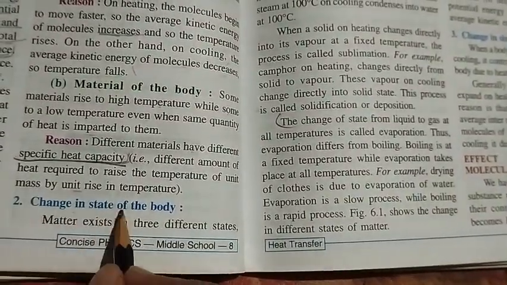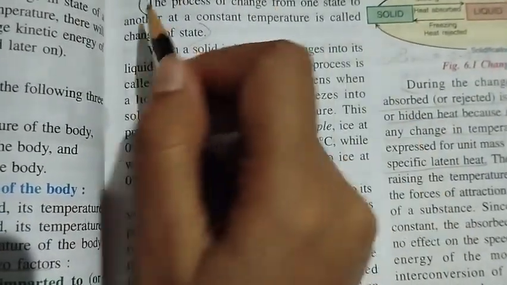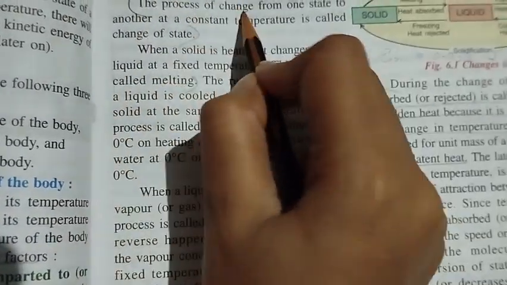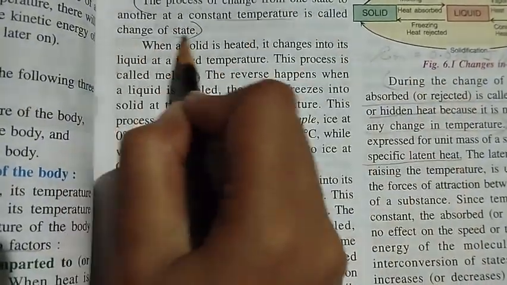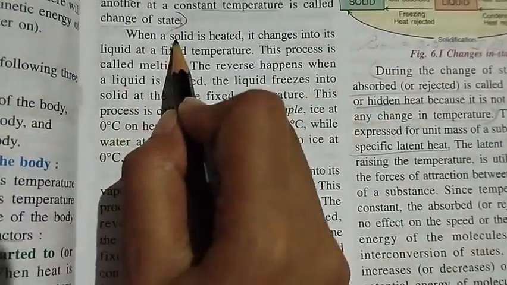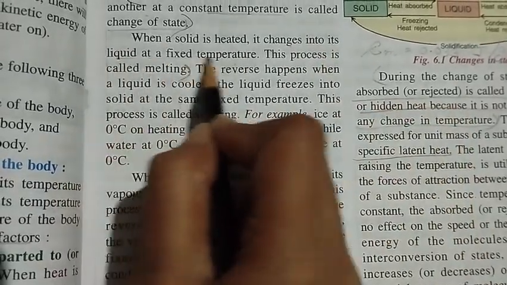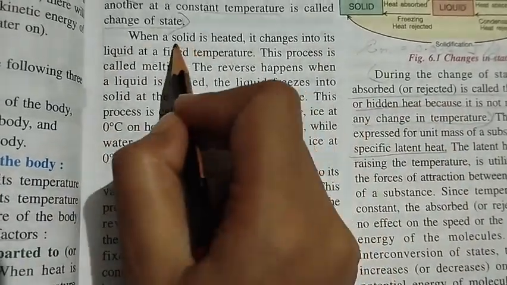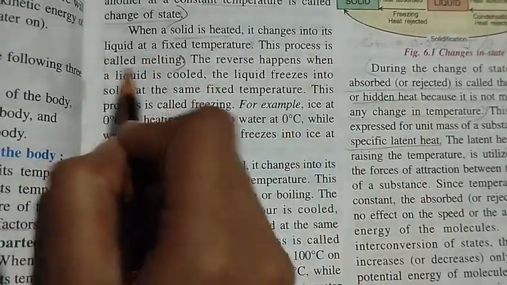Point number 2, change in state of body. Matter exists in three different states, namely solid, liquid, and gas. As you have already read, the process of change from one state to another at a constant temperature is called change of state. When a solid is heated, it changes into liquid at a fixed temperature. This process is called melting.